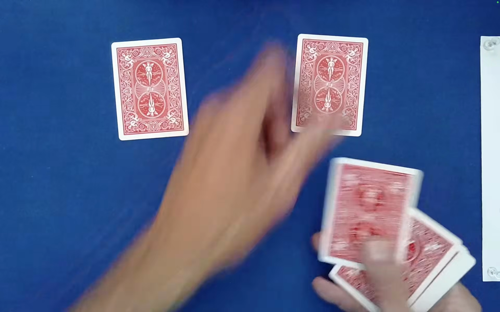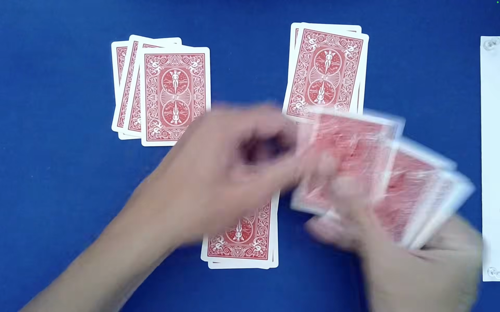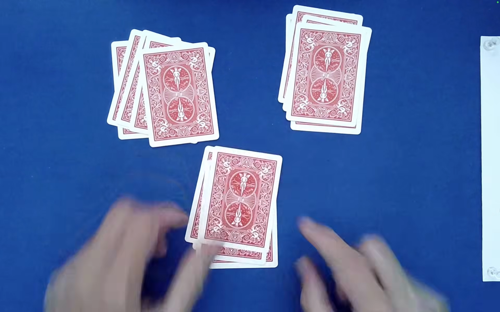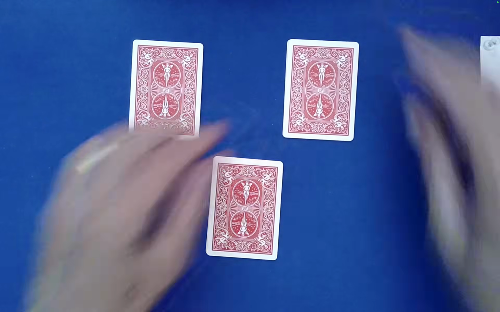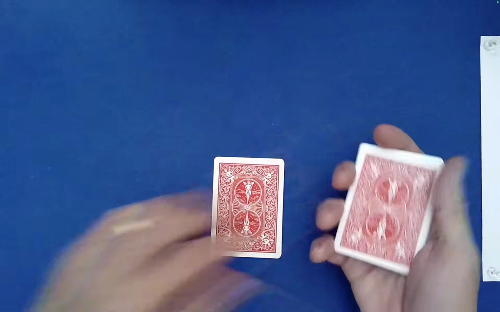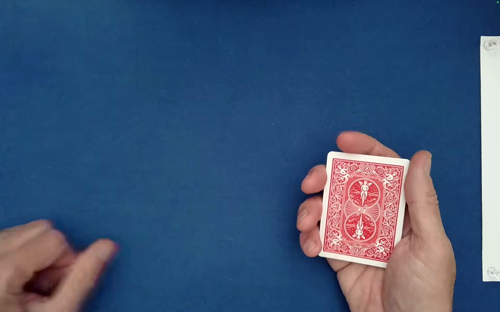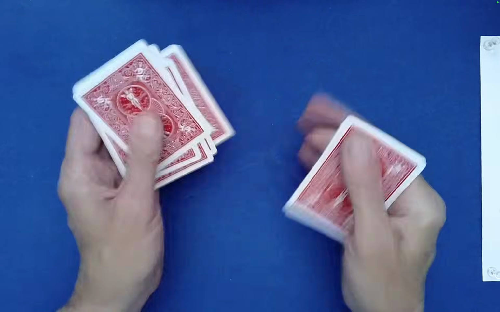So why don't we just randomize these really well here, okay. How would you like these 3 piles stacked? It's your choice. Top left, top right, bottom center, of course. Okay, so why don't we mix them further here? This is the Charlier Shuffle.